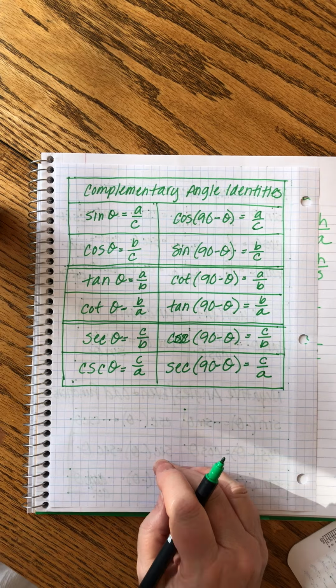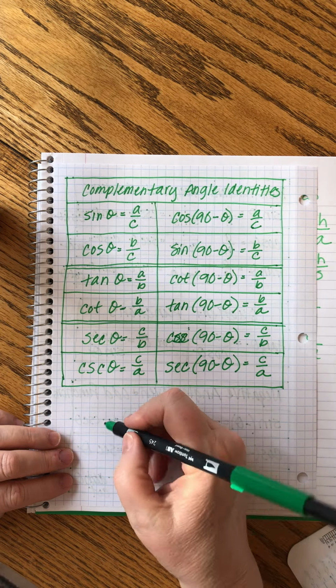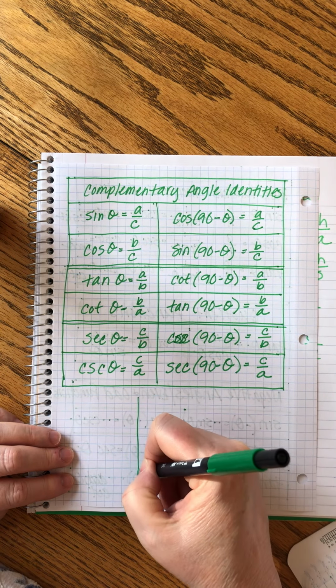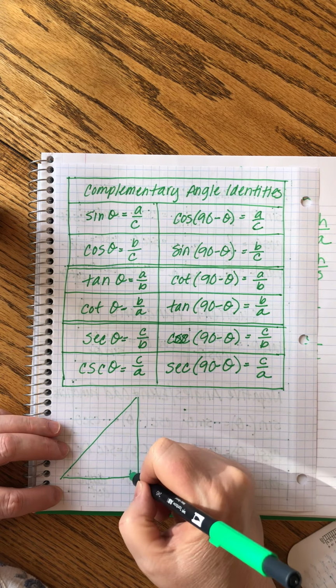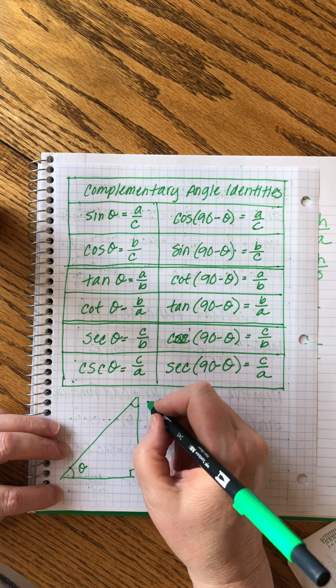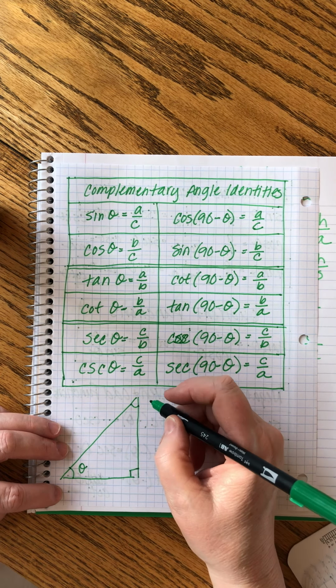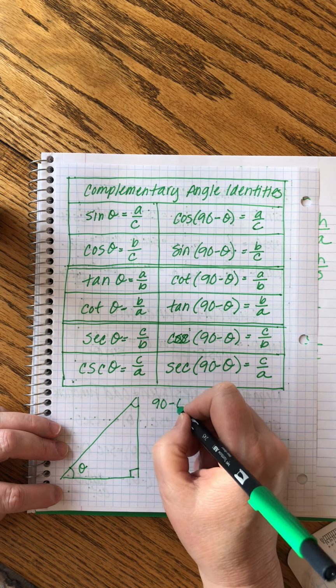Okay, so there are the three pairs of complementary angles, and I'll draw the triangle just to remind you of what these A's and B's and C's are all about. This is the angle we call theta. This is the angle that is the complementary, or the other angle, as John calls it. This is 90 minus theta.